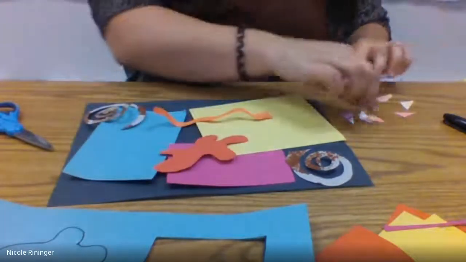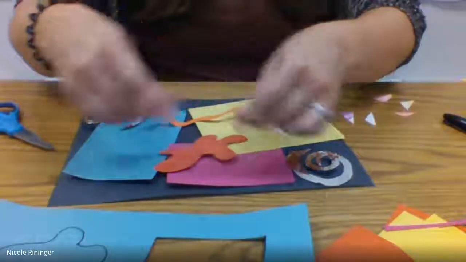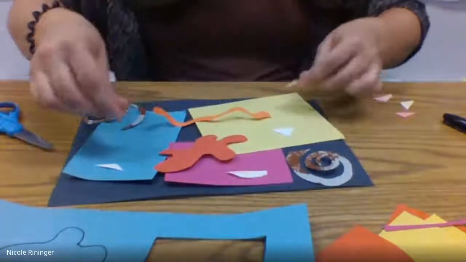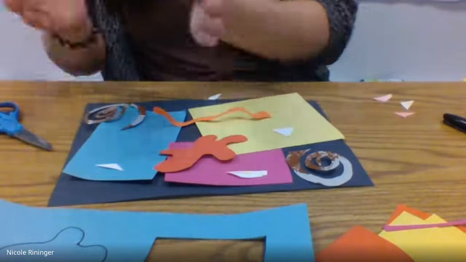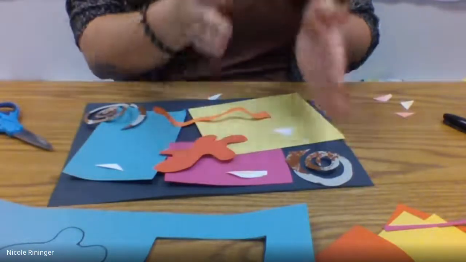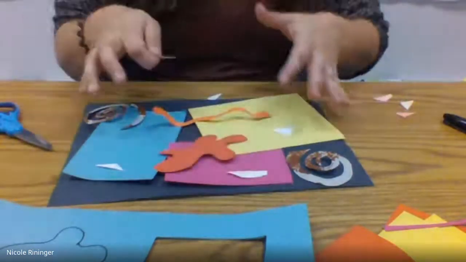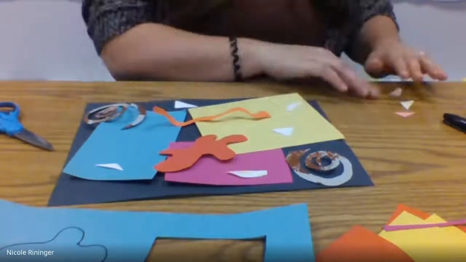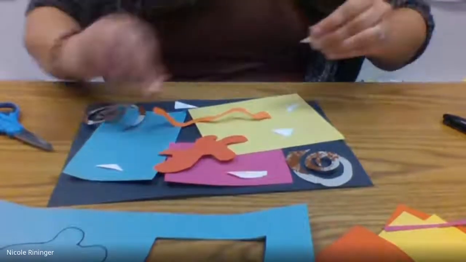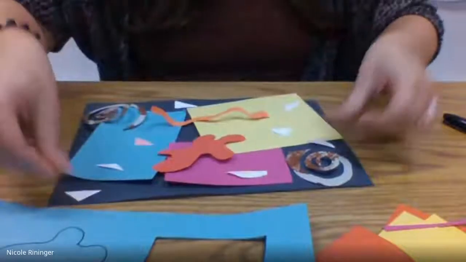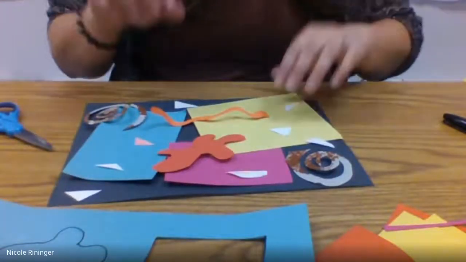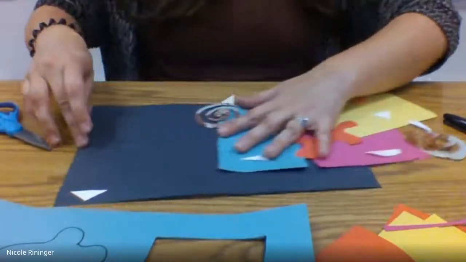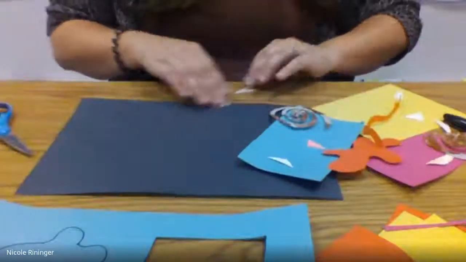And then I can just kind of put these small shapes all over the place. Now, I don't want to put a whole bunch of small shapes over here and then none over here. That would be very unbalanced looking. So I want to space them out throughout my page. And maybe I'll do something like that. Okay. So now I'm going to take these off. I'm going to kind of remember how that looked. And I'm going to start gluing.